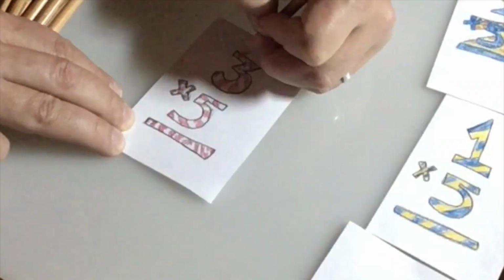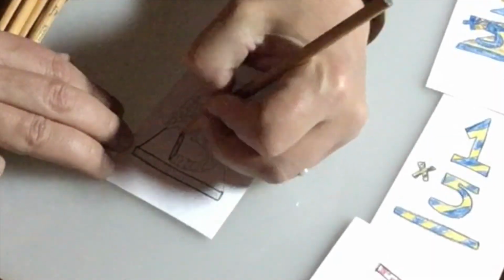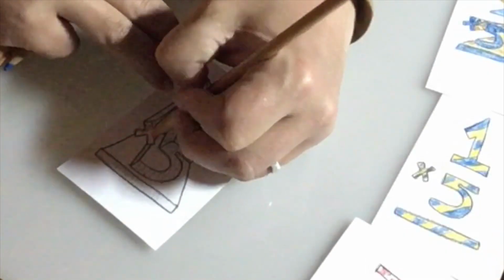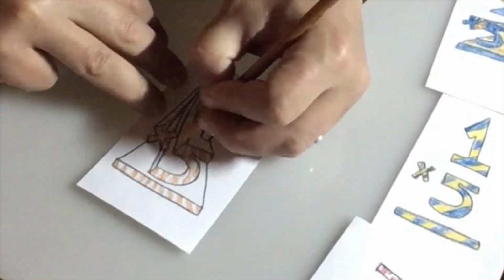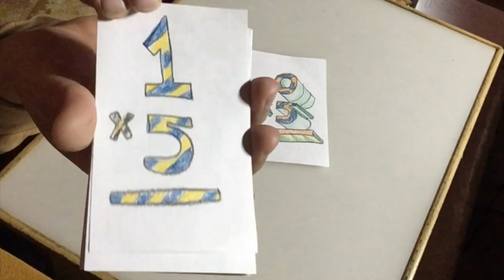Here I've sped up the drawing, but you can see that I'm taking my time and having fun decorating my flashcards. Remember, you only have to decorate them once and you can use them forever and ever. So if you do your best, then your flashcards are going to be amazing and fun to use.